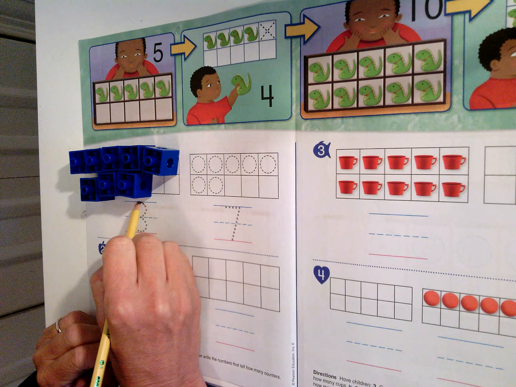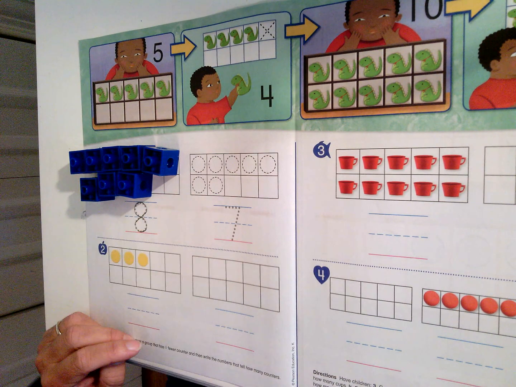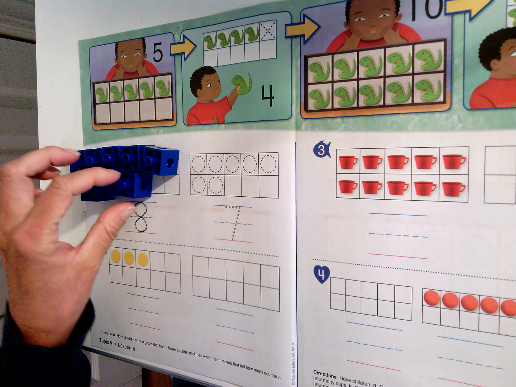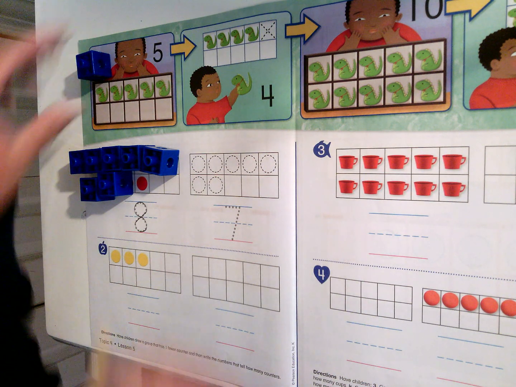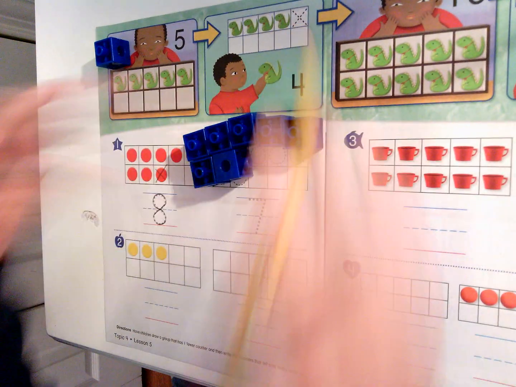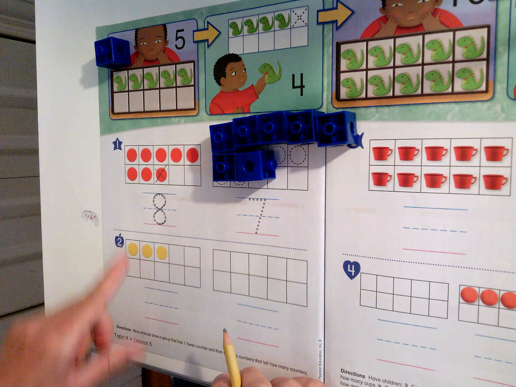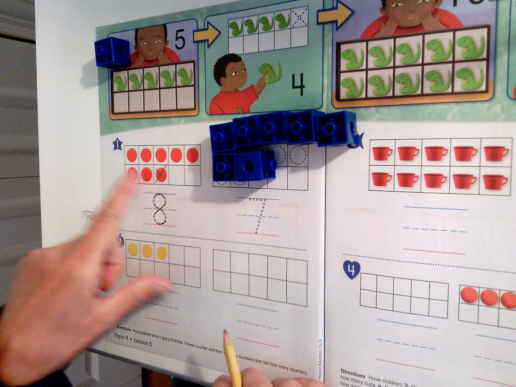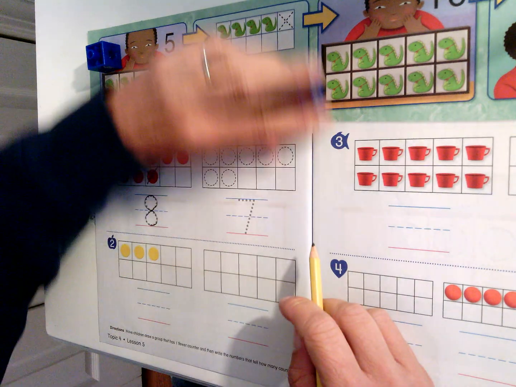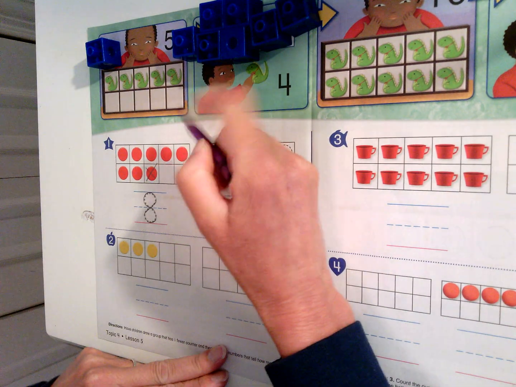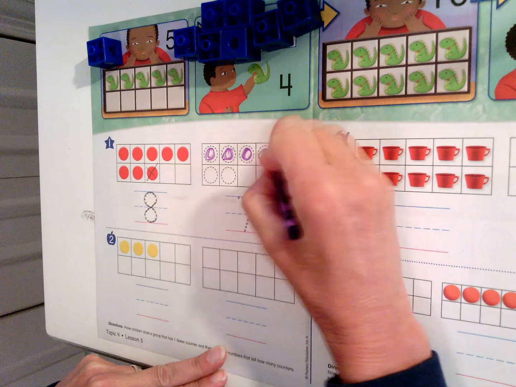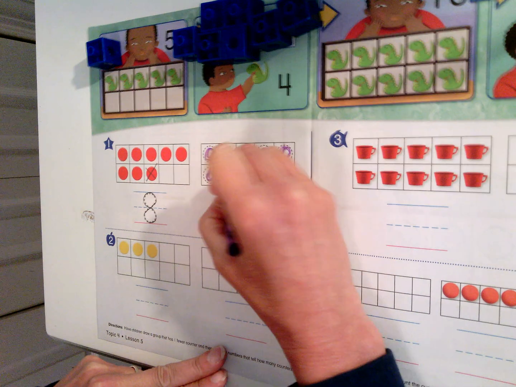And now we want to draw one fewer than 8 over here. So if I was drawing one fewer, I would take one off, or I could cross one out, and I would have how many left? If you crossed one out, you can see it here. 1, 2, 3, 4, 5, 6, 7. Or you could use your counters and count. 1, 2, 3, 4, 5, 6, 7. So they drew 7. 7 is one fewer than 8, or one less than 8.